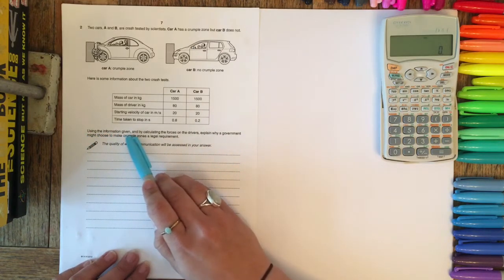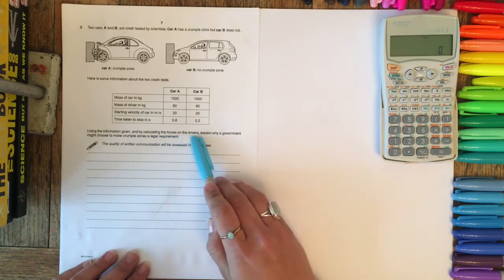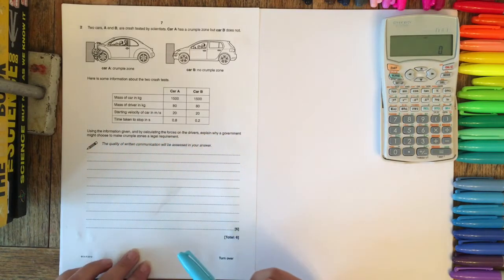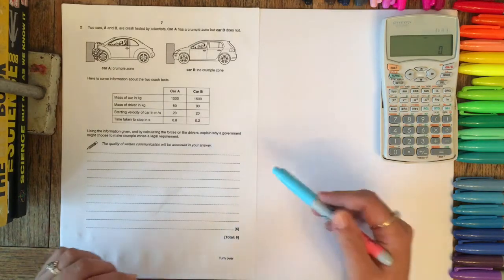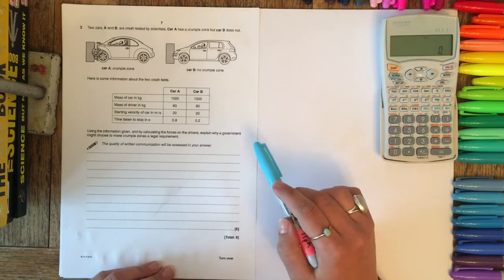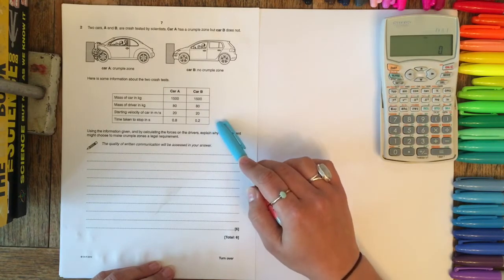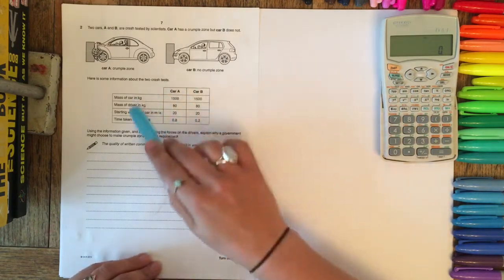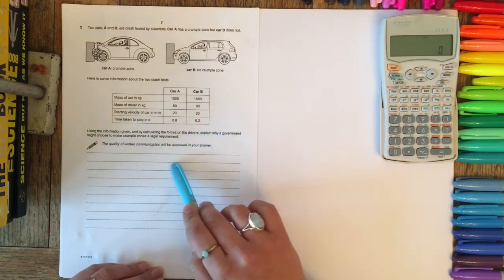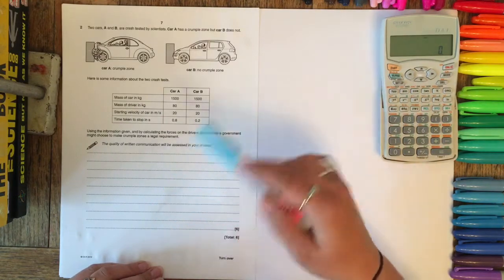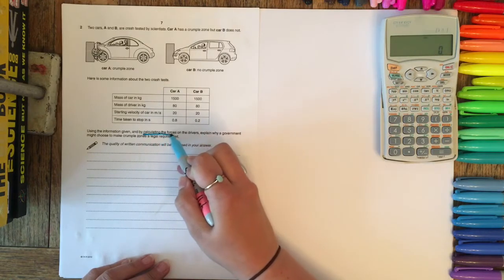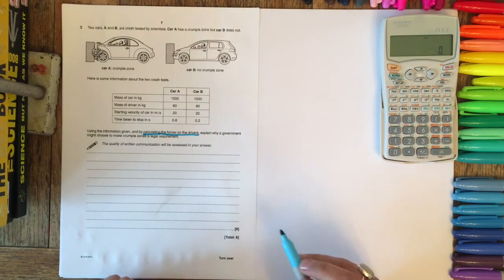Using the information given and by calculating the forces on the drivers, explain why a government might choose to make crumple zones a legal requirement. Okay, first of all, whenever you're given data in a question, generally in physics, you're expected to actually do a calculation with it. So that should be your first instinct. As soon as you see data or numbers of some description, whether it's in a table, whether it's within a question, you should be thinking, is there a calculation I should be doing? And here it actually tells us that we need to calculate the forces on the drivers, okay?